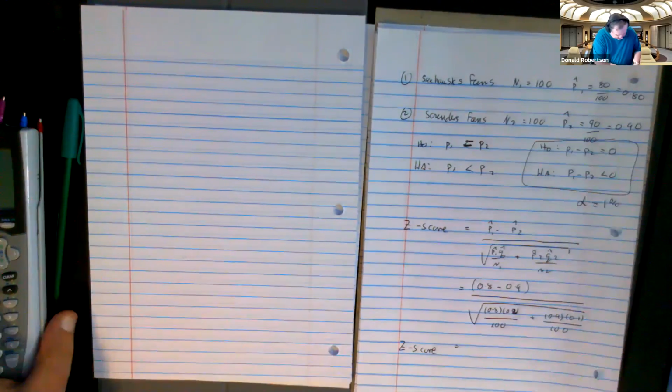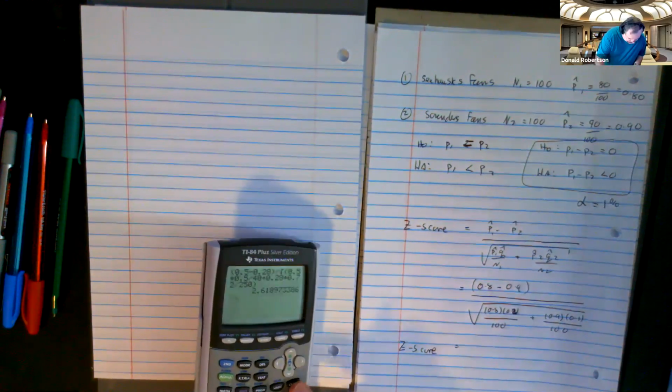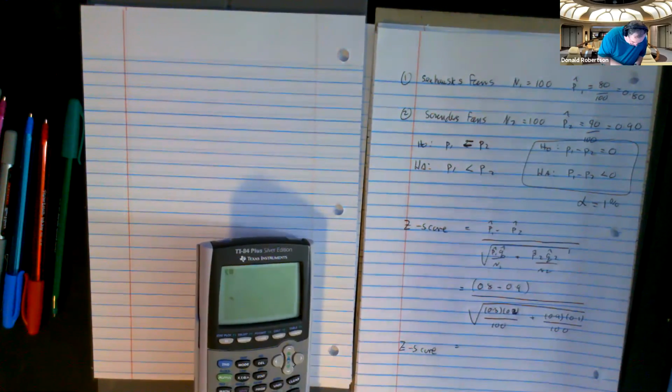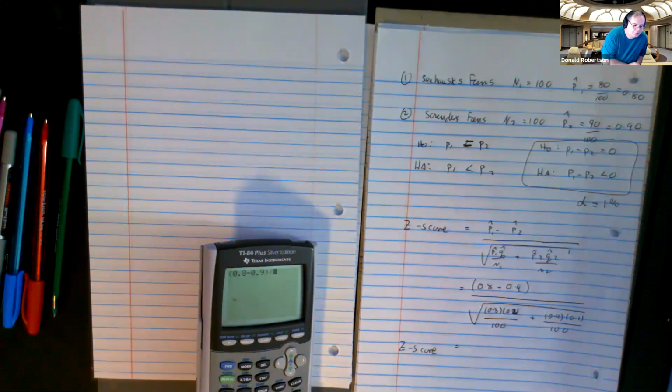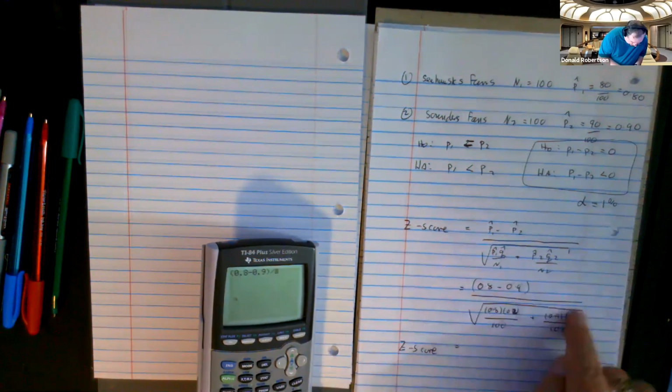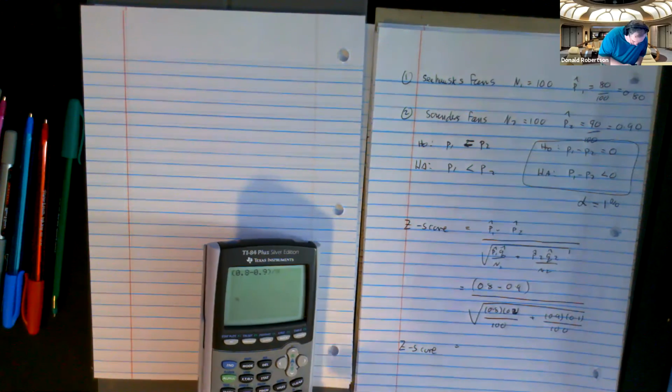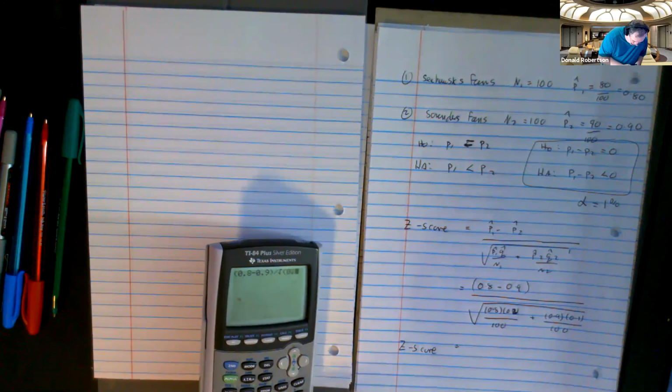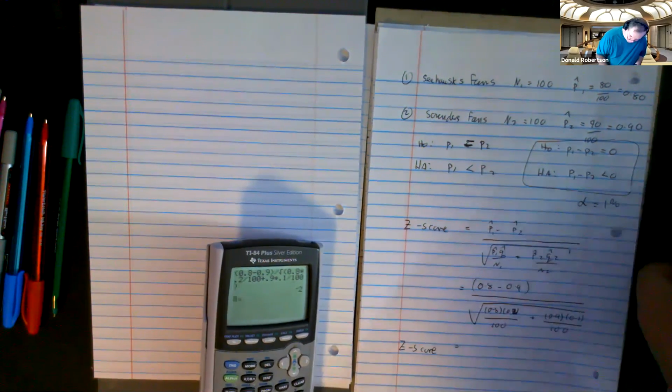And then I start hitting buttons on calculators. So it's going to be a 0.8, take away a 0.9. Can you tell this is going to be a negative number before I even finish this? Is it obvious that the top number is negative, so the whole thing is? So divided by the square root of 0.8 times 0.2 divided by 100 plus 0.9 times 0.1 also divided by 100. And the answer I get is -2.